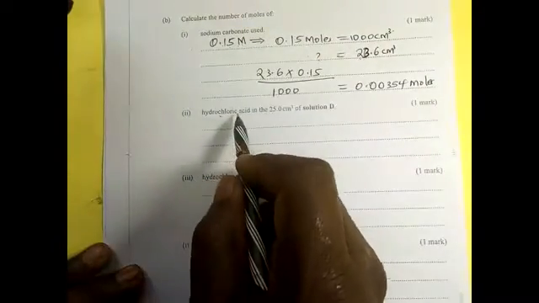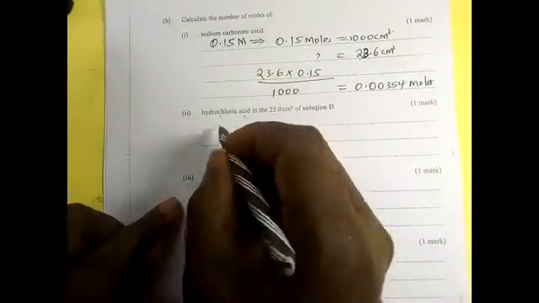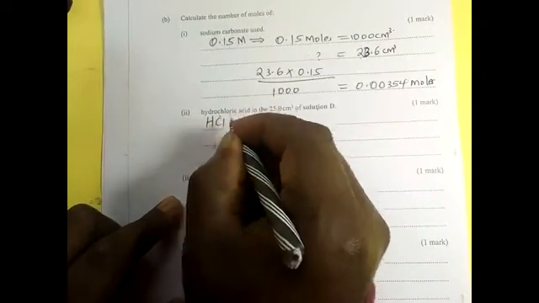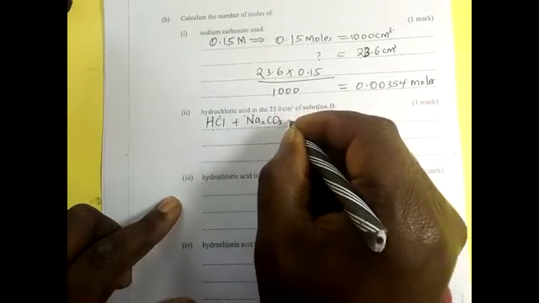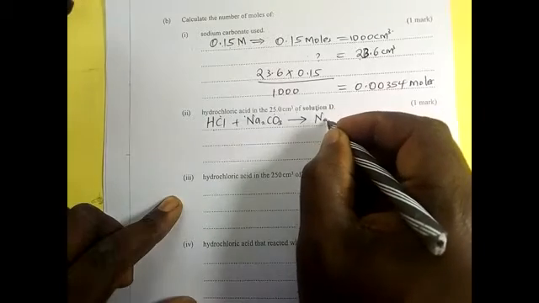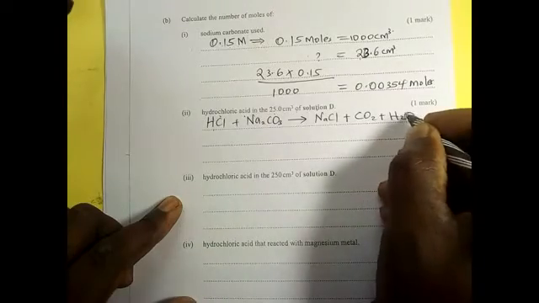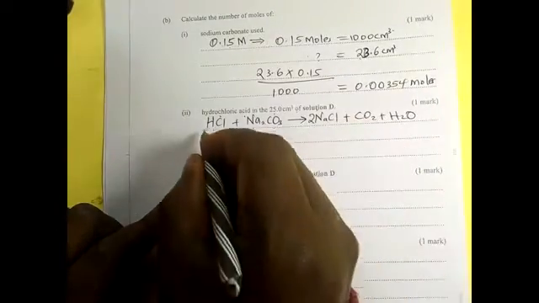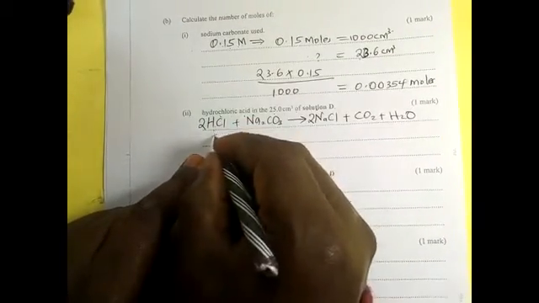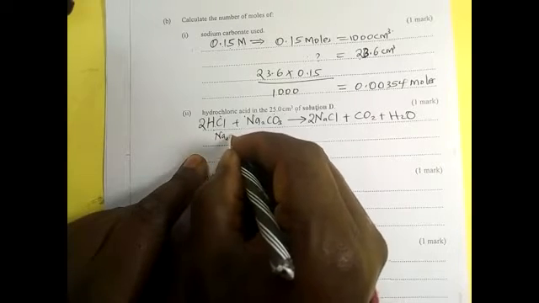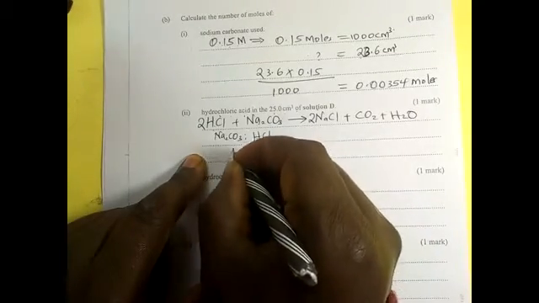Calculate the number of moles of hydrochloric acid in 25 centimeters cube of solution D. So remember, this is HCl, solution D reacting with sodium carbonate, which is going to form sodium chloride plus CO2 plus water. The ratio here, we put 2 here and then put 2 here. So the mole ratio of sodium carbonate to HCl is 2 to 1.